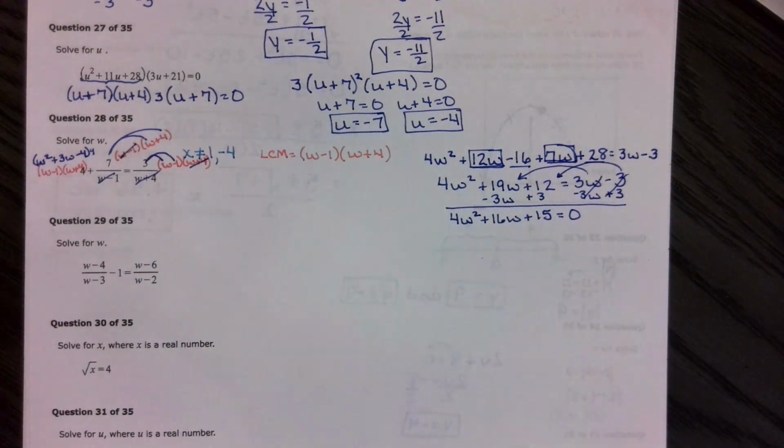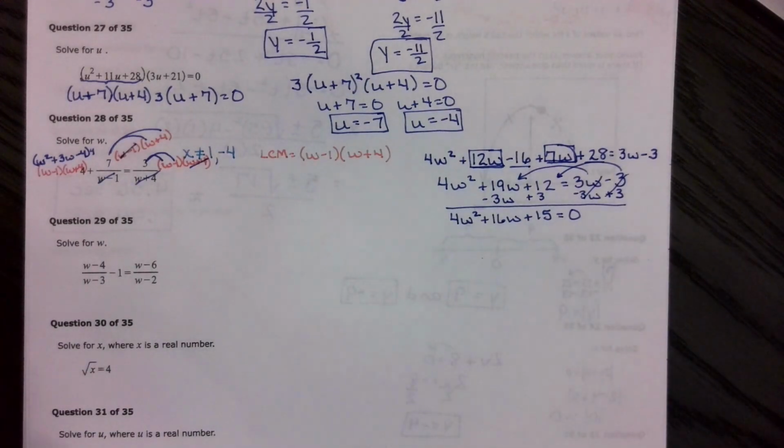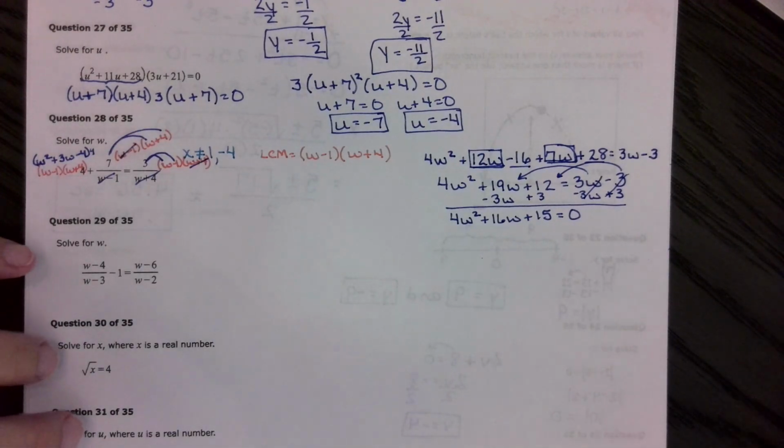Now, because we can't use the square root property, we can use the quadratic formula, or if it would factor, we'll factor it. It will factor, so I don't care what you use. It doesn't really matter to me. I'm pretty sure it'll factor. I'm going to try factoring it.